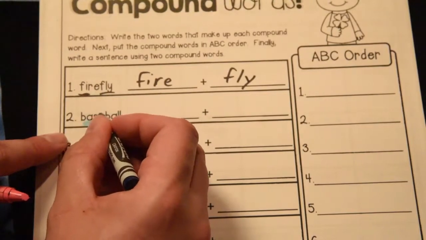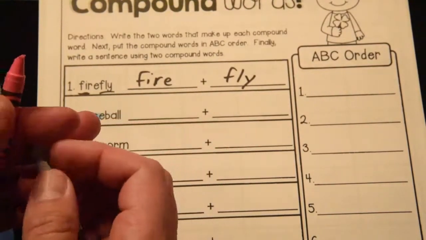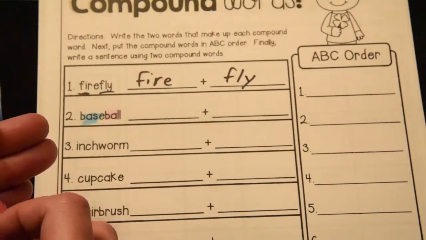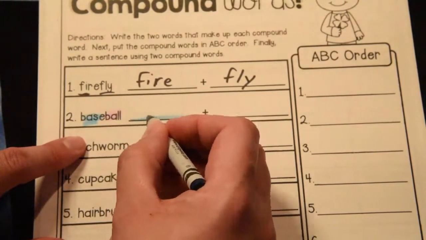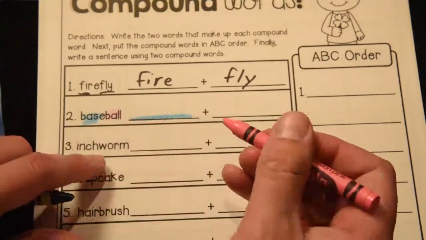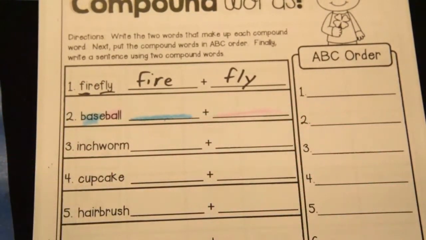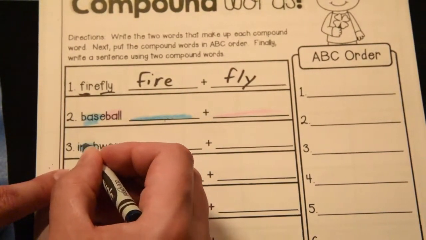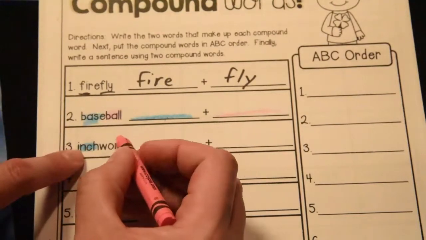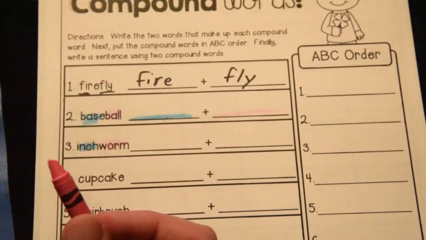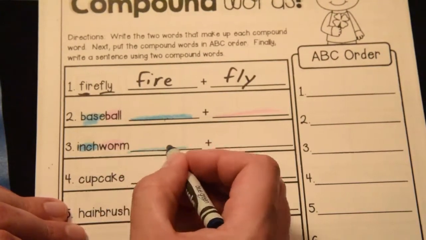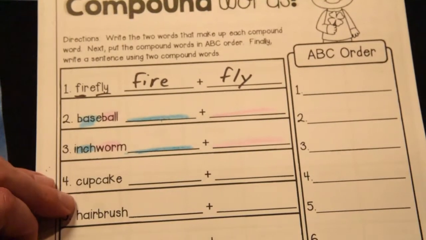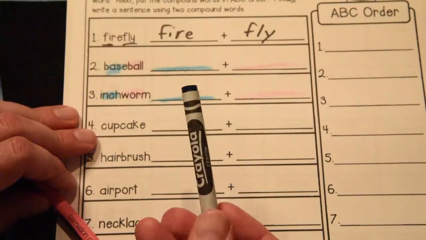Base, ball. Base, ball. Base, ball. Inchworm. Inch, worm. Inch, worm. So here, cupcake. Cupcake.